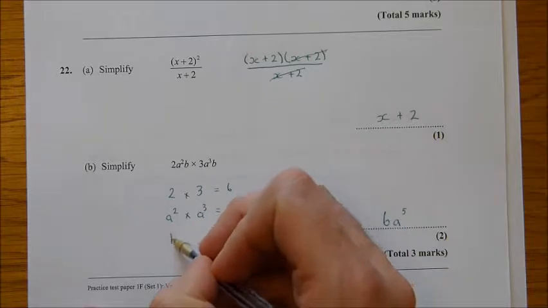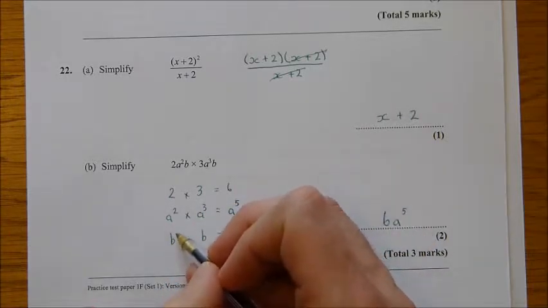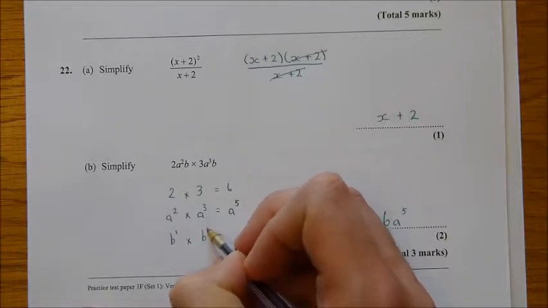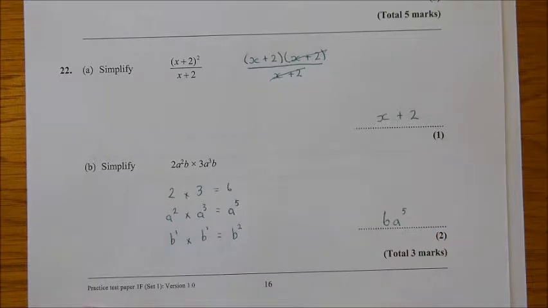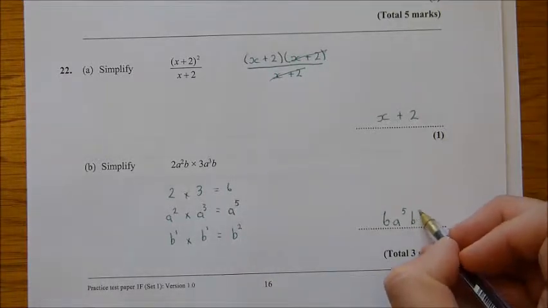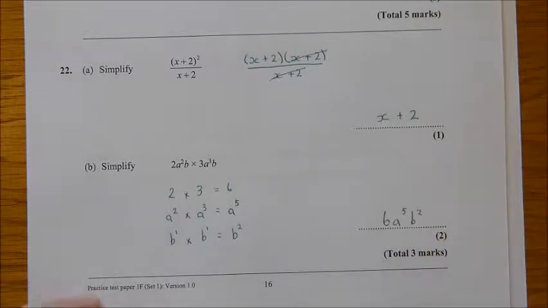And then what we've got here is b times by b. Well, in a similar way, it might help to think about this as being b to the power of 1. That's being b to the power of 1. That when you add them together, that gives us b squared. Let's pop that on the end to give us 6, a to the power of 5, b to the power of 2.